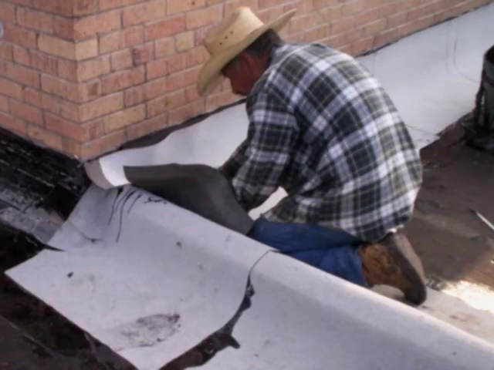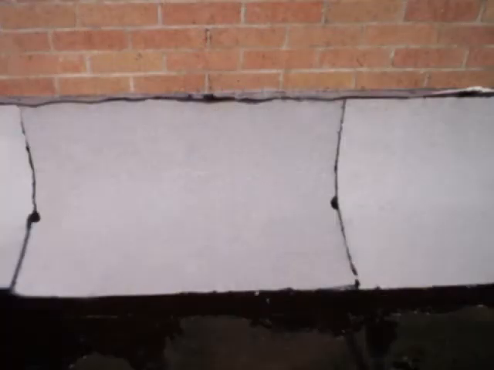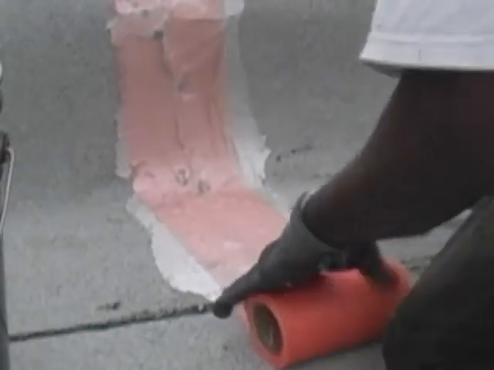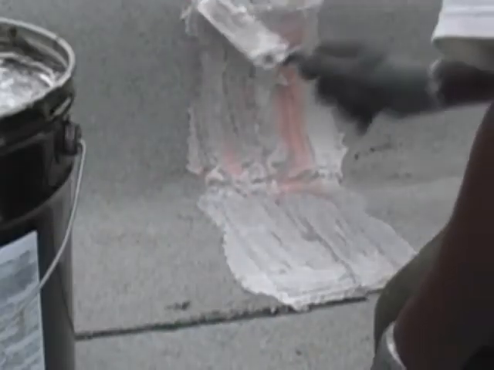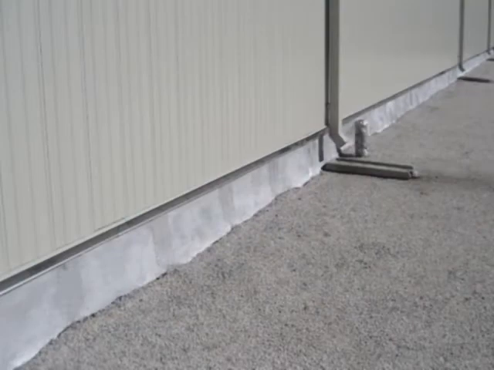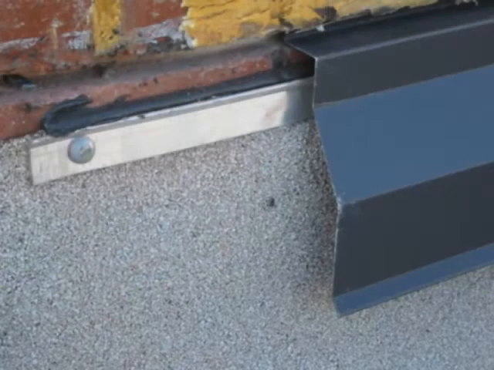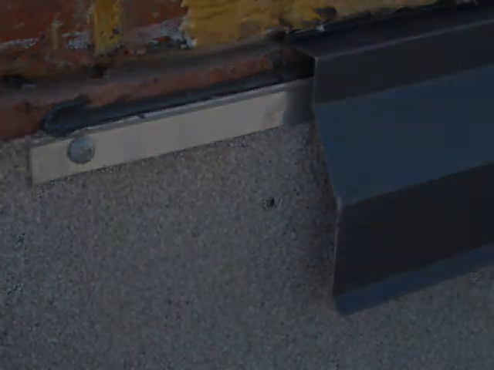Install a second ply of modified bitumen over the base flashing 9 inches onto the field of the roof. Apply a 3-course application of mastic and mesh at all vertical seams. Allow for curing time and follow-up with the application of a reflective coating. Secure termination bar through flashing, butyl tape, and into wall.